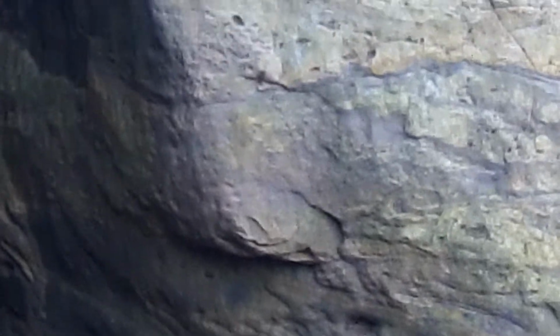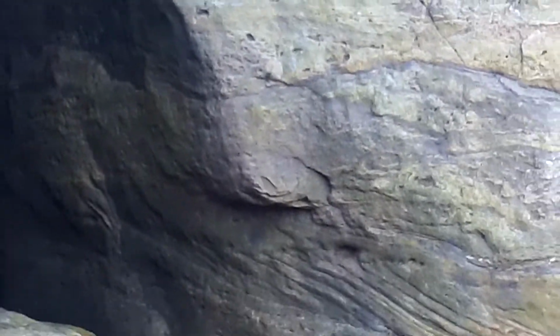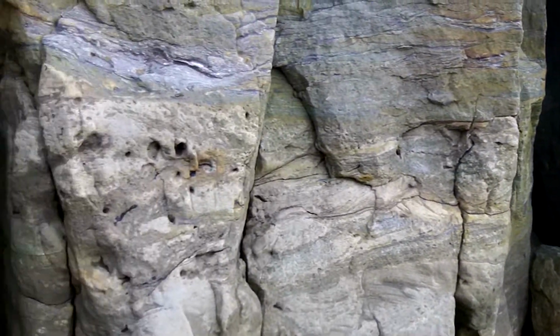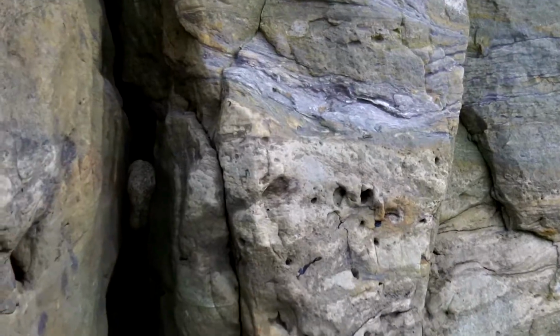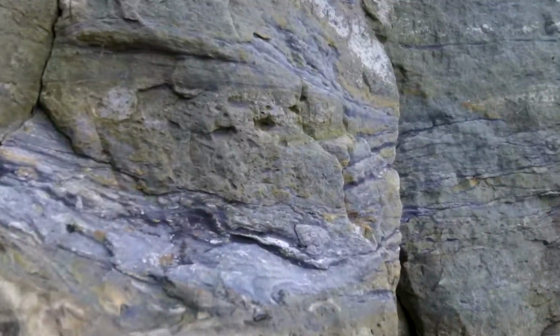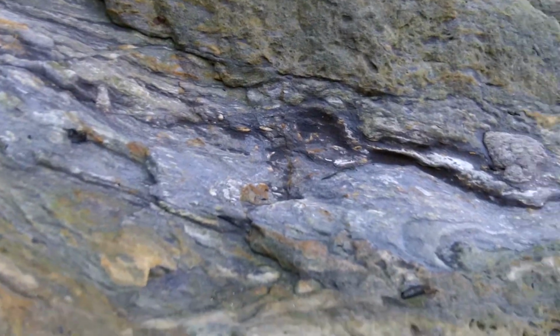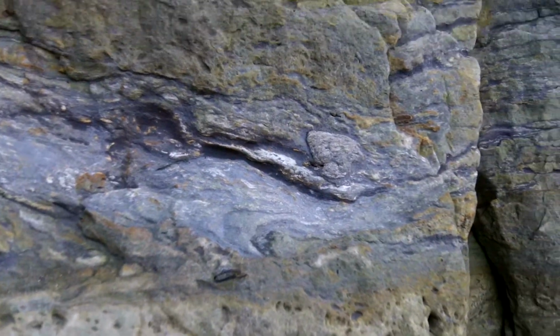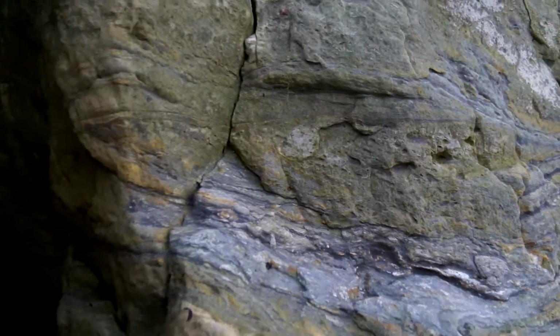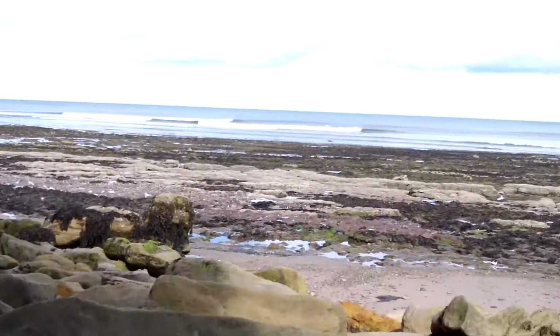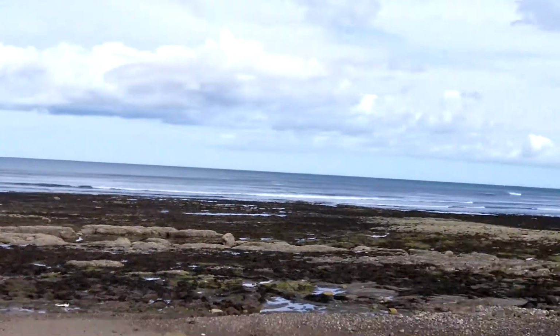I'm trying to zoom back out again. What else have we got? So I've just done a quick sketch 18. It's difficult to actually get a proper gauge of this one because it just gets totally annihilated by the sea when it comes in.